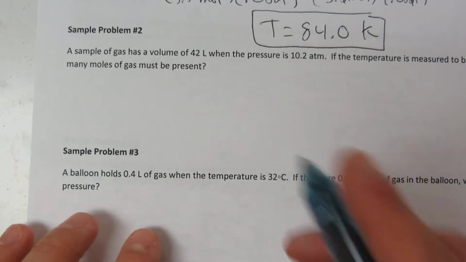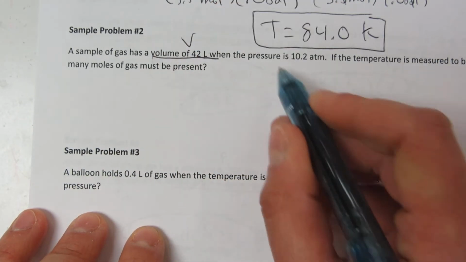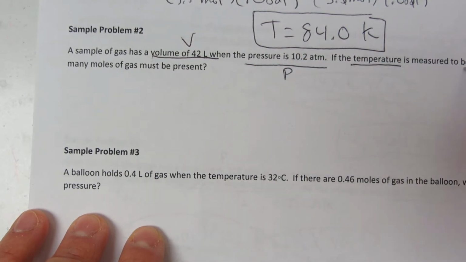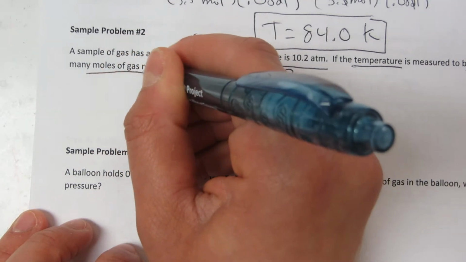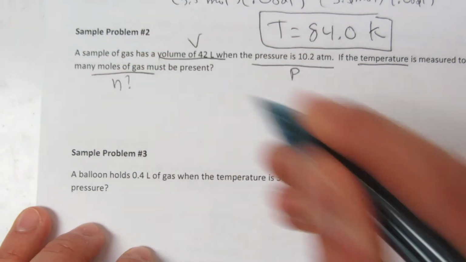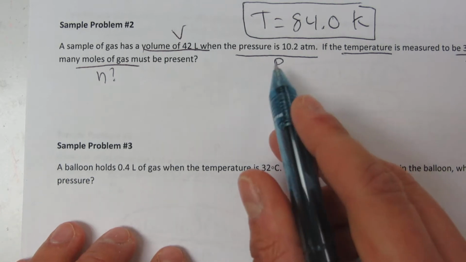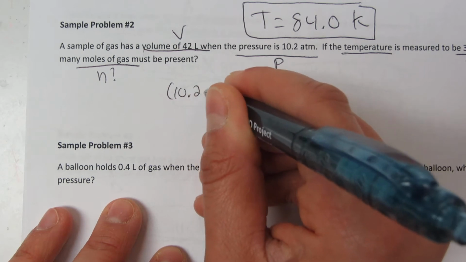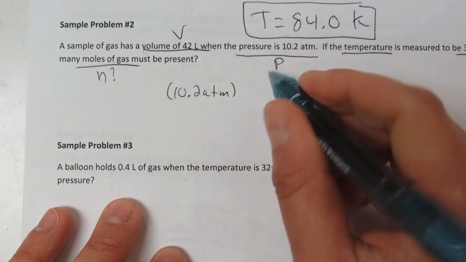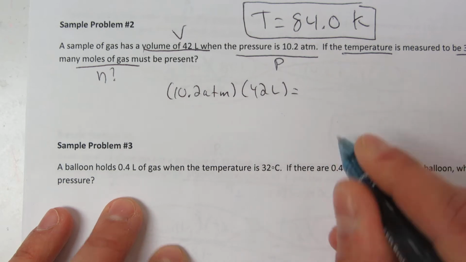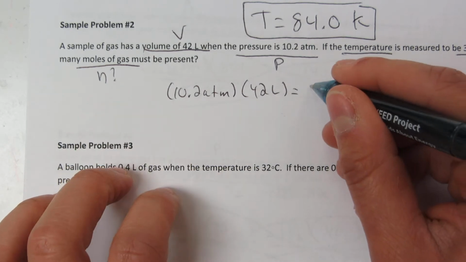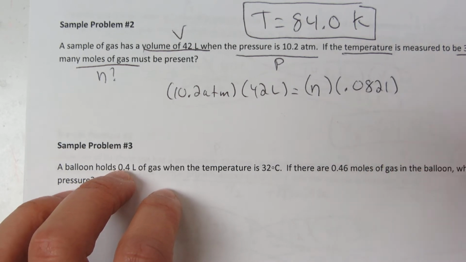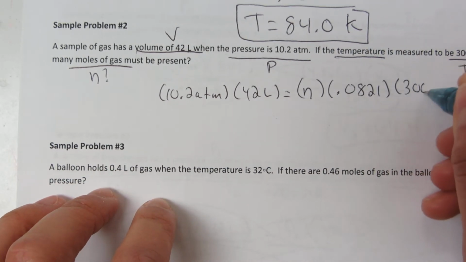Okay, so a sample of gas has a volume of 42 liters, pressure 10.2 atm, temperature is 300 K. How many moles do you have? So we're looking for an unknown amount of moles. Okay. So let's plug in our numbers. P, 10.2 atm, times V, 42 liters, is equal to n, our moles, which we don't know. We're going to figure that one out. R is our constant, 0.0821. And then the temperature they gave us is 300 Kelvin.